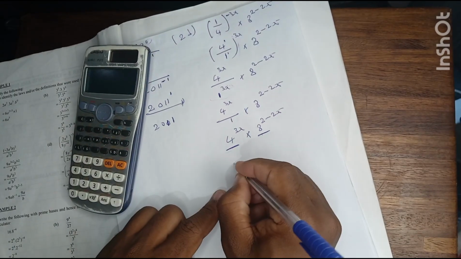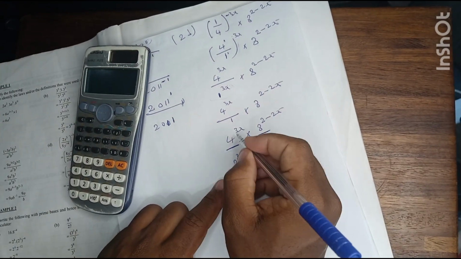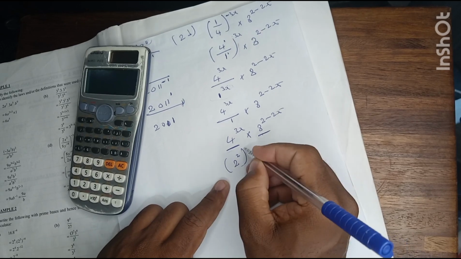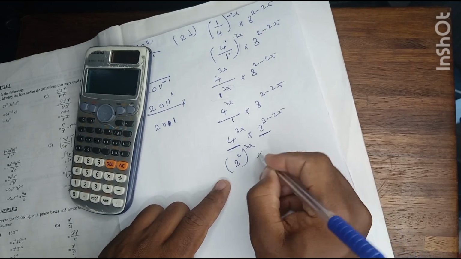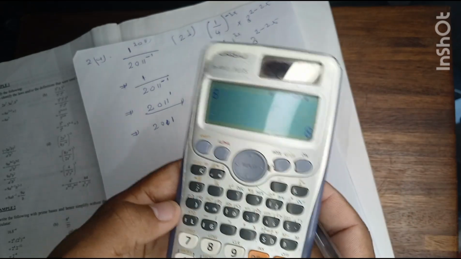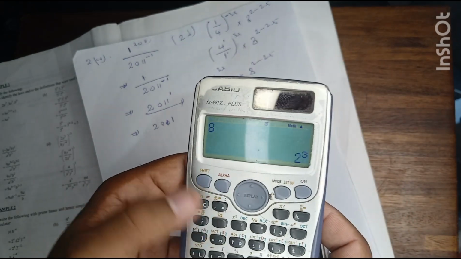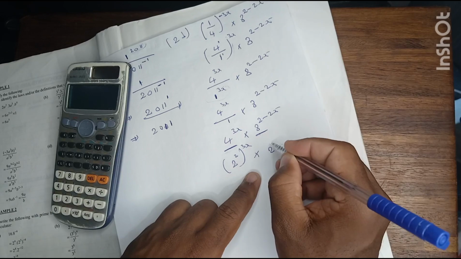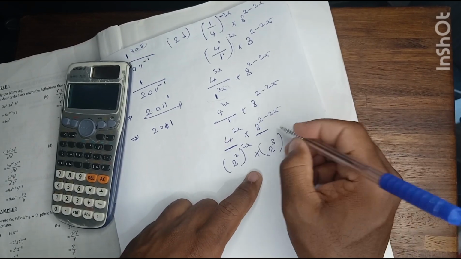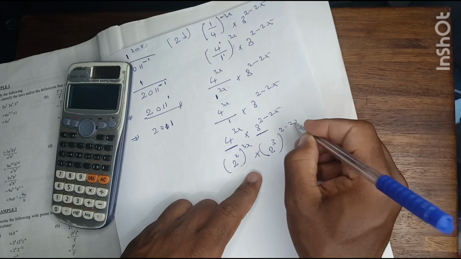So it's going to be 2 to the power of 2, but since there is an exponent, you open a bracket, then you say 3x, multiplied by, you do that on 8 again. So 8 equals, shift fact, it's going to be 2 to the power of 3. Since there is an exponent, you open a bracket, then you write 2 minus 2x.